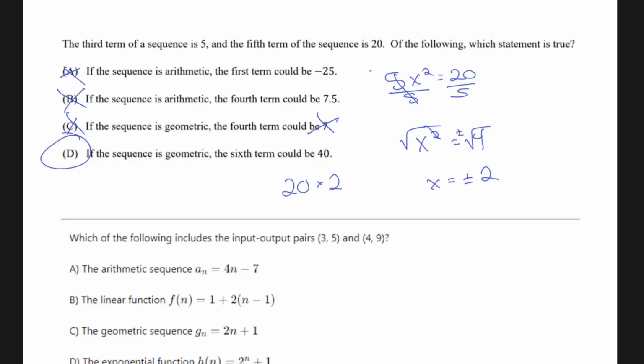A bizarre question. What a bizarre question indeed. All right.